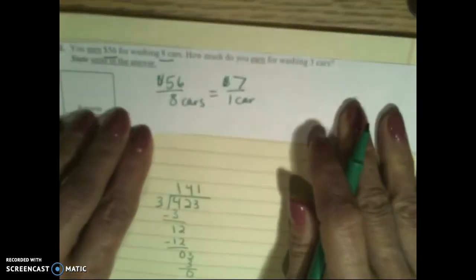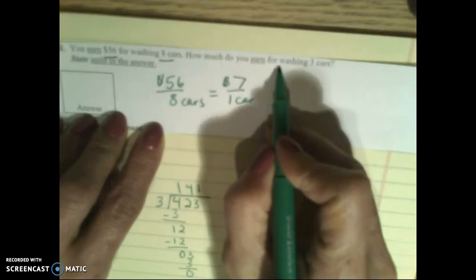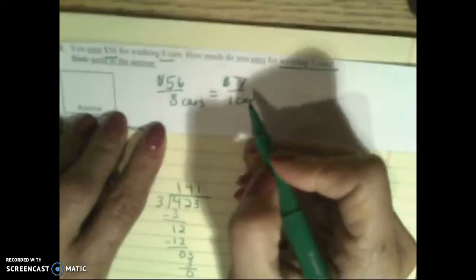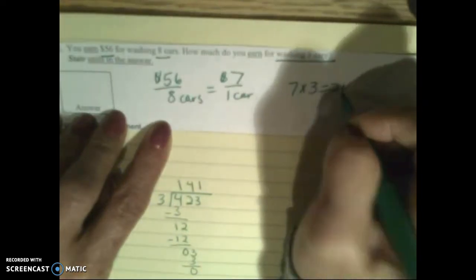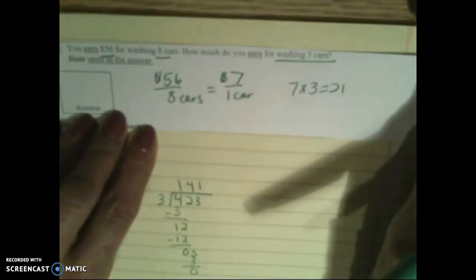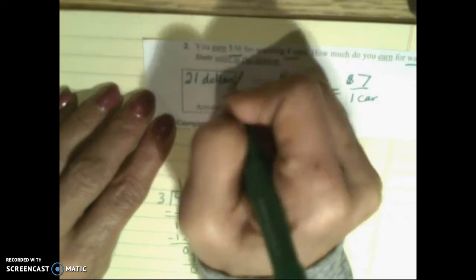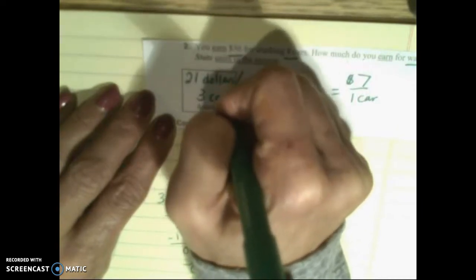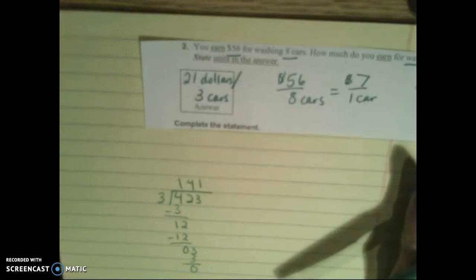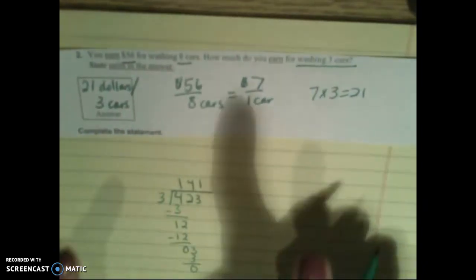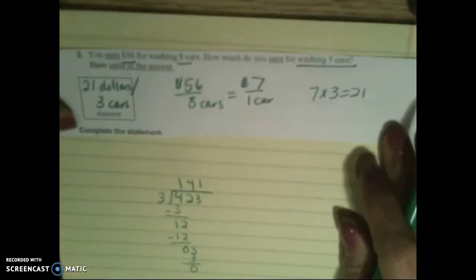But we're not done, because it asks how much do you earn for washing 3 cars. Well, I take my $7 and I multiply by 3, and that gives me $21 for washing 3 cars. So in my answer, I'm going to put $21 per 3 cars. And that's good enough for this question. It's just a 2-part question. Make sure that you answer both of them. Now let's look at number 3.